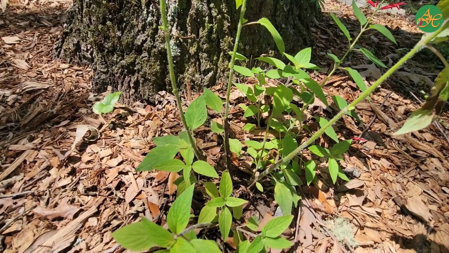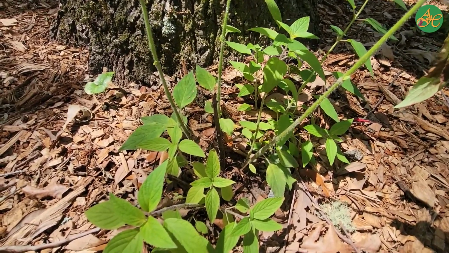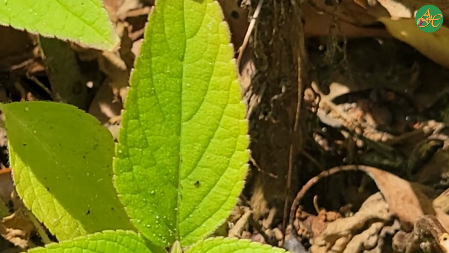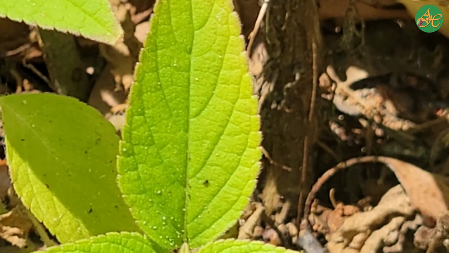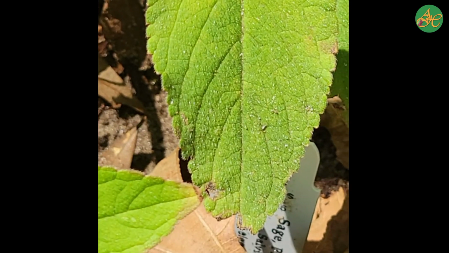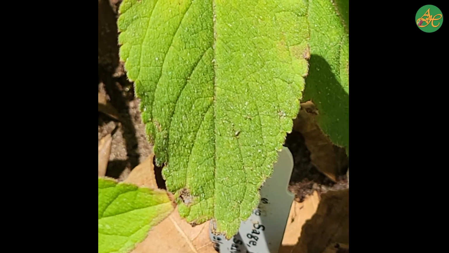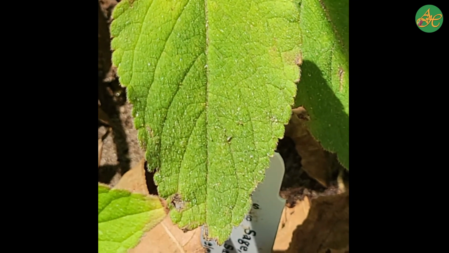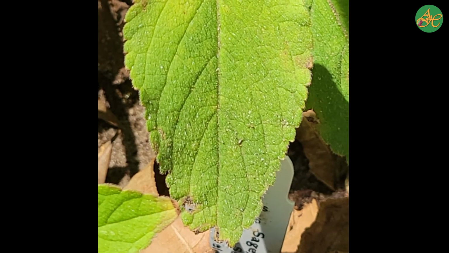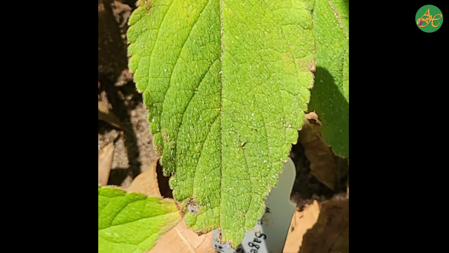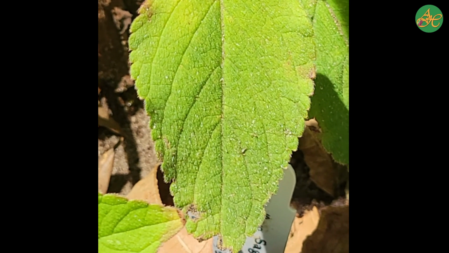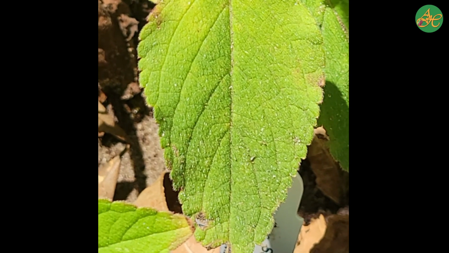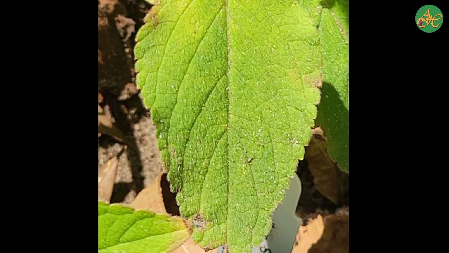Okay, now we're going to zoom in to just one leaf. Now that we're zoomed in to just one leaf, take a look at the edges of the leaf. How are the edges of the leaf? Are they sawtooth, jagged, smooth? Are there lines or veins in this leaf? Are they deeply valleyed or embossed? How do you think this leaf might feel?